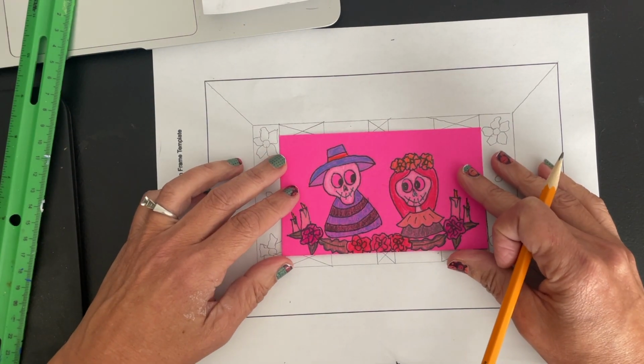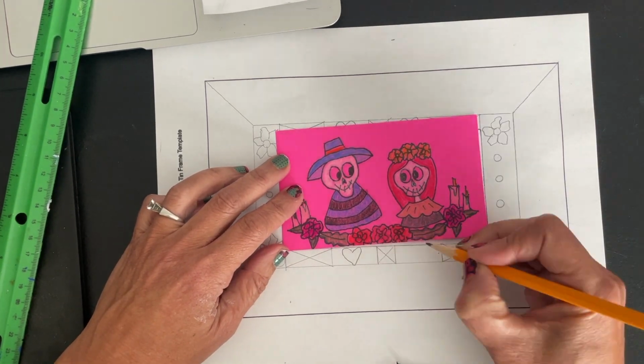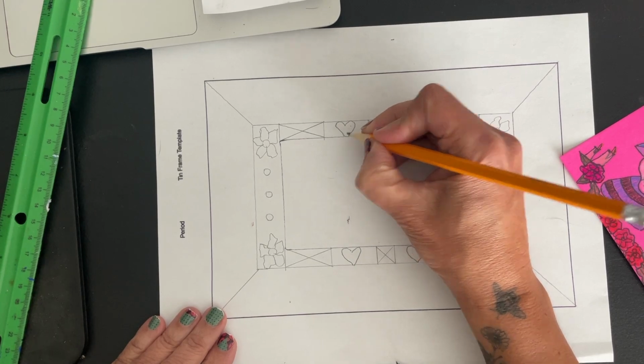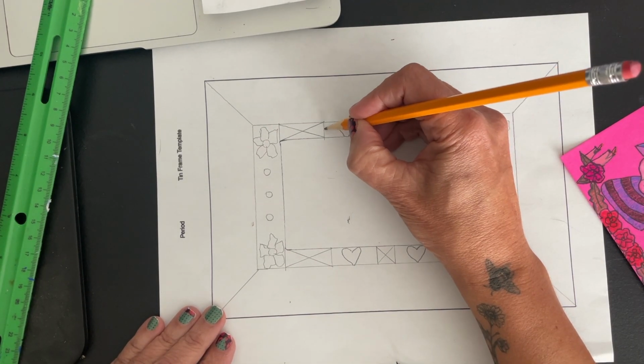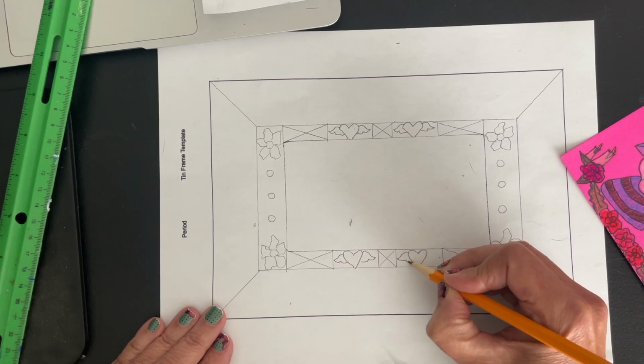All the while, I always put my picture back into the document so that I can consider what symbols might work best with the drawing itself. And so I go back and forth with adding the symbols and adding the line patterns.